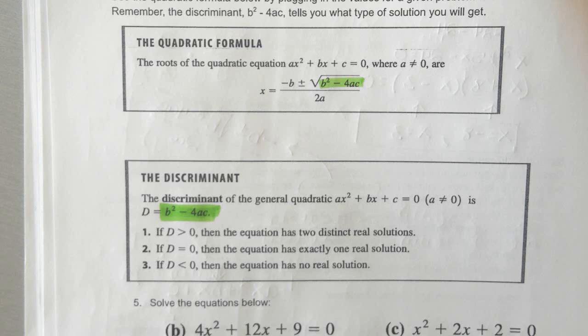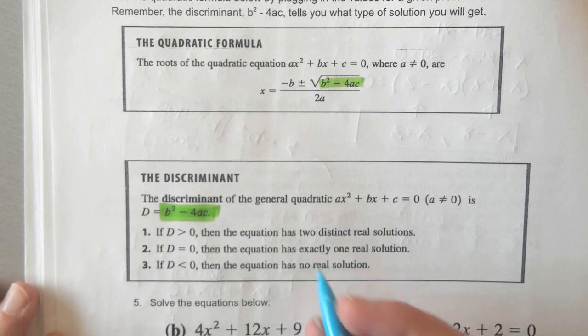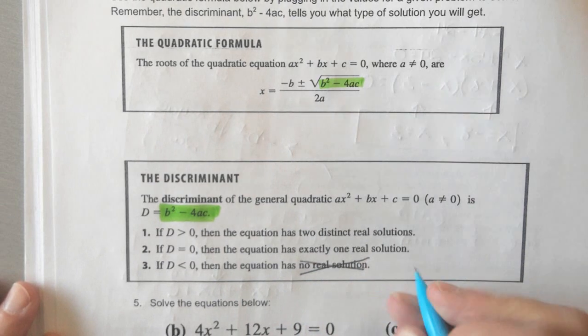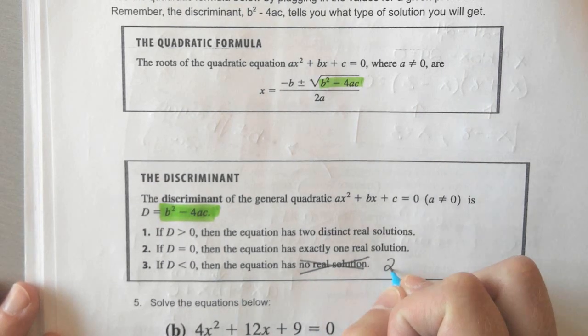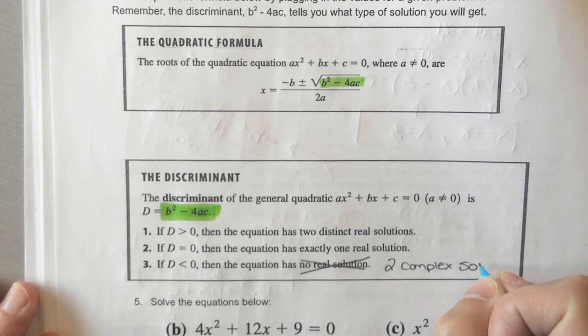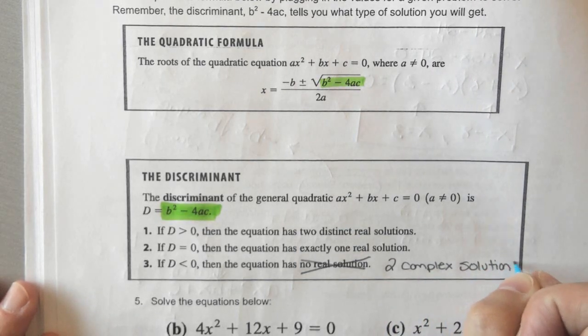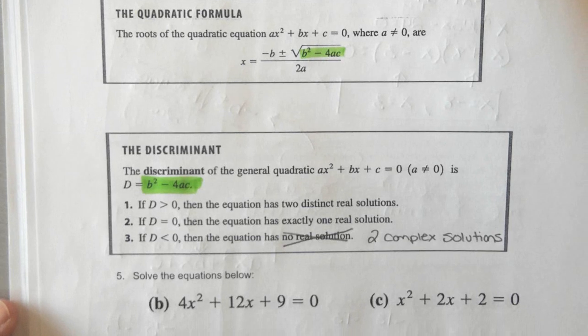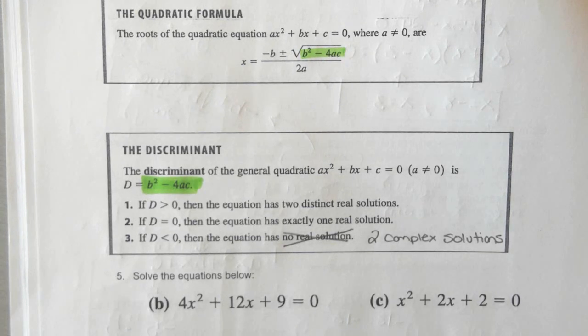And if it's less than 0, I don't love this. I would rather have you say, let's not say this. We're fancier than that. We're going to say 2 complex solutions. And that means imaginary. Not complex like complicated, complex like it has an imaginary number in it. So then the equation has 2 complex solutions. So please put that. We're smarter than no real solutions. Like we've moved past those days. So I would like you to write that.